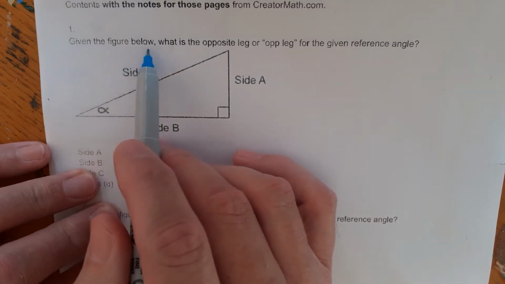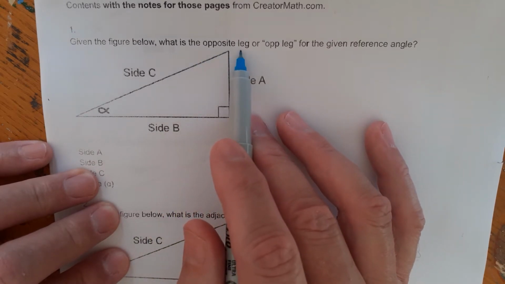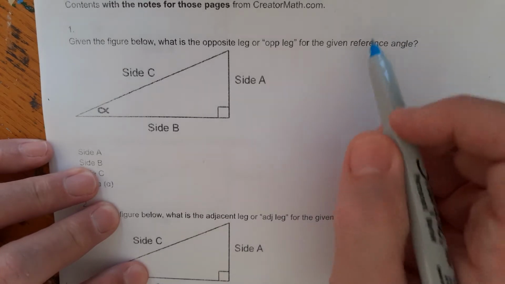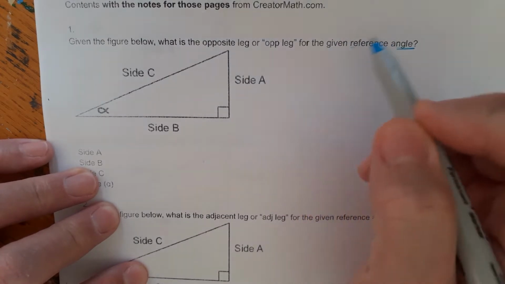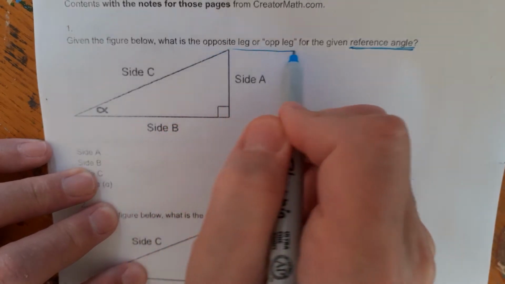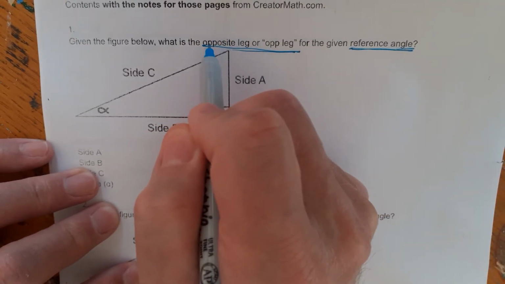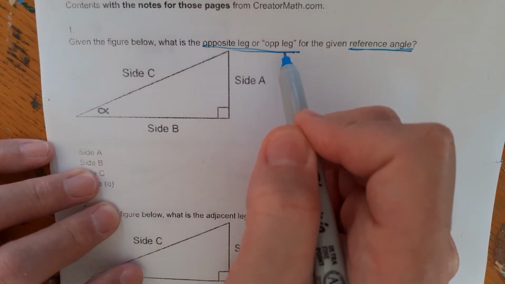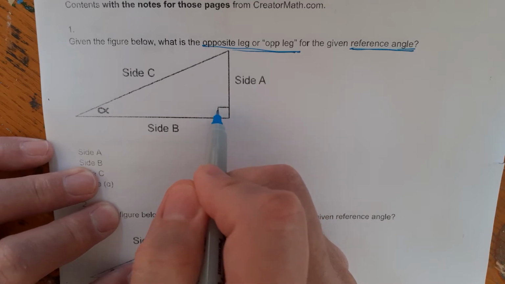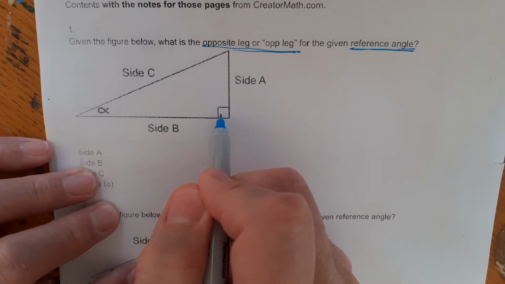This says, given the figure below, what is the opposite leg or op leg for the given reference angle? Some important things in this question are reference angle. That's something important in trig. And this idea of op leg or opposite leg. It's called opposite leg, and I abbreviated op leg because I'm too lazy to write opposite. So op leg. Now, this is a right triangle. How do I know it's a right triangle? Because of the 90-degree symbol down in the corner.